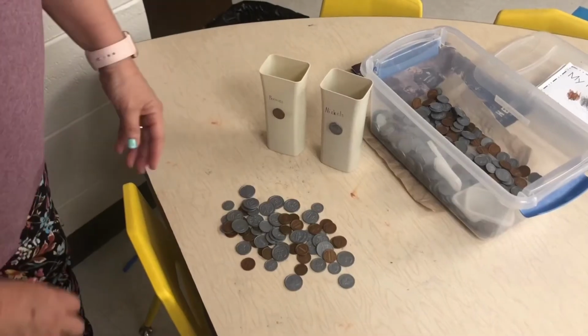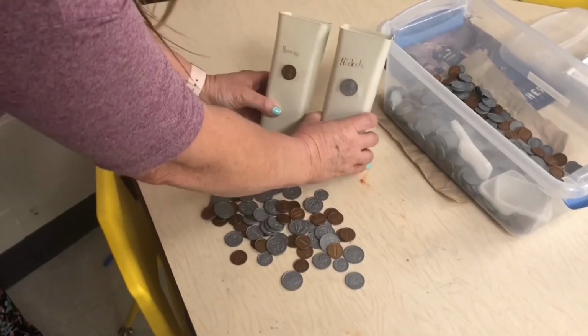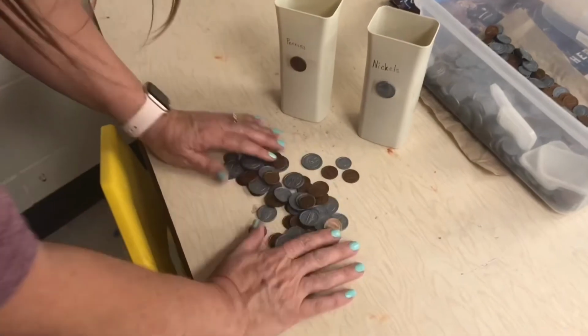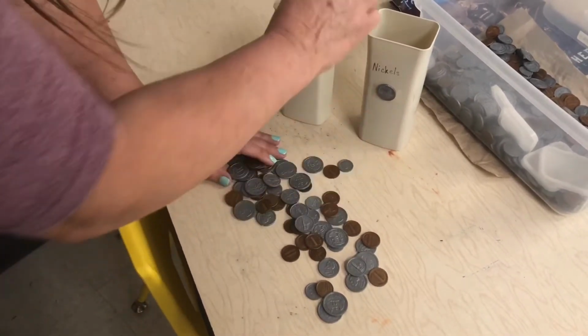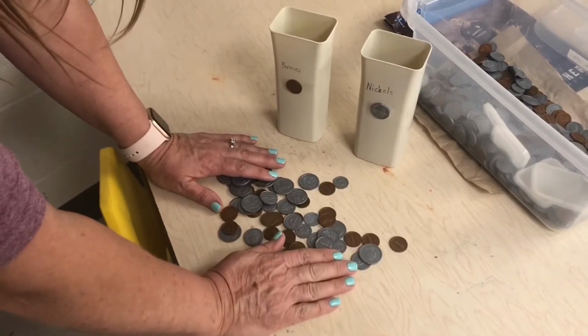Another coin activity working on money is sorting with two coins, pennies and nickels. You would have the students have a group of coins, and they would look through them and find the pennies and put them in the penny container, and find the nickels and put them in the nickel container.